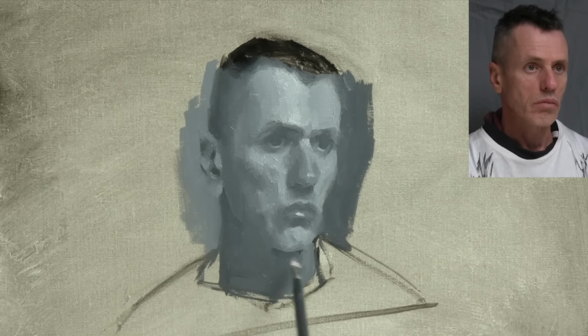Here I'm mixing a darker value that's in between the shadow and the ivory black, which, after completing the refining stages of the painting, I'm going to use to start placing the small details.